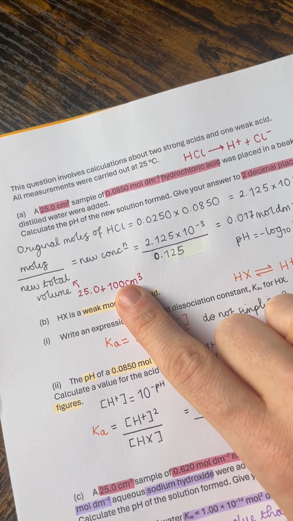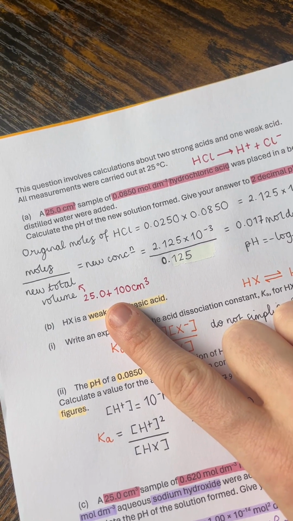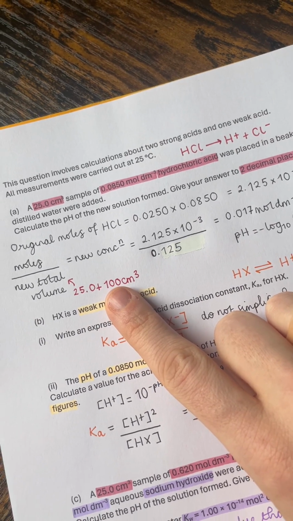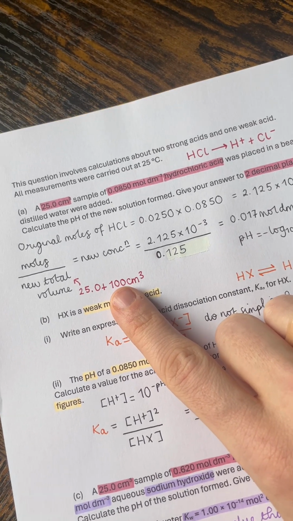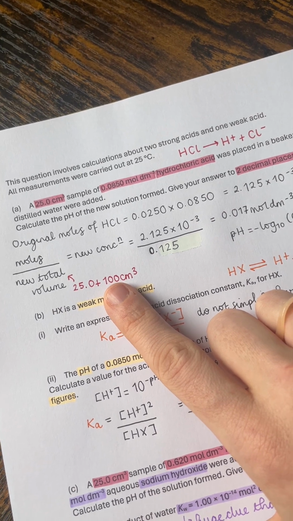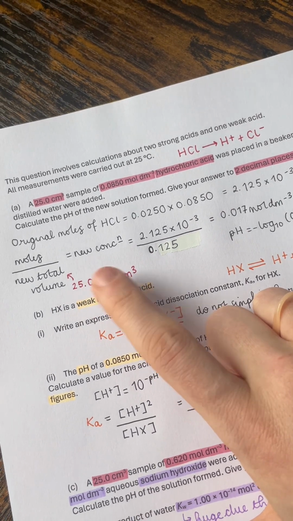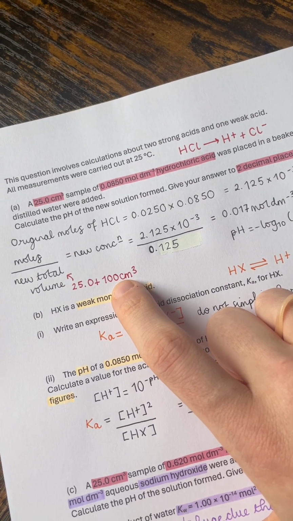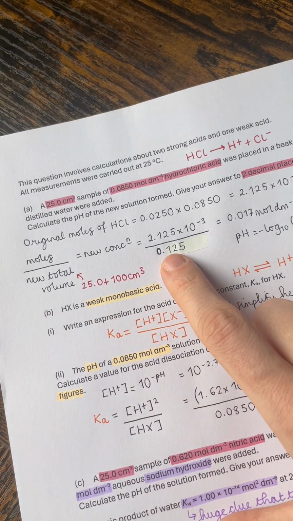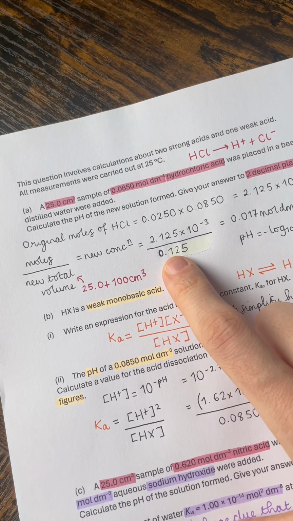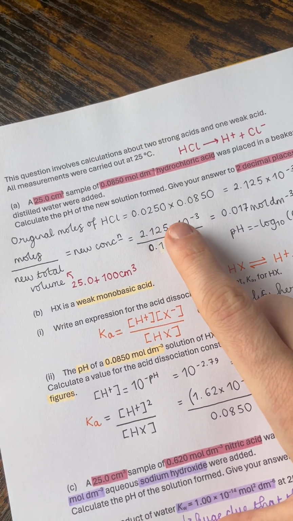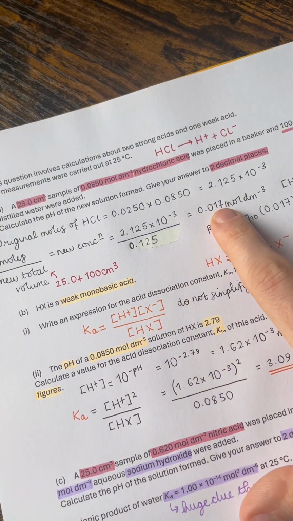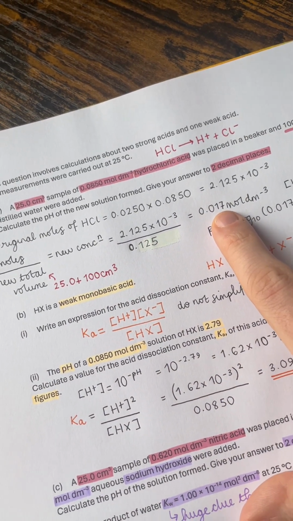Sometimes it will say that we start with 25 and we make it up to a total of 100, which isn't what we've done here. So we do need to figure out which of those two scenarios we're working with. Here we've got to add them together because it says 100 centimetres cubed of distilled water were added. That gives me a new total volume in decimetres cubed of 0.125, which I took my moles, divided by the new total volume, and that gave me my new concentration of my hydrochloric acid.